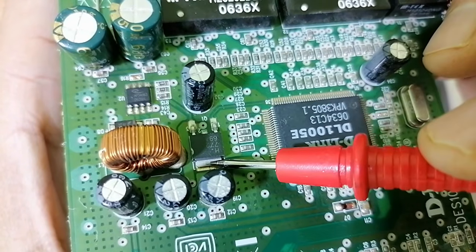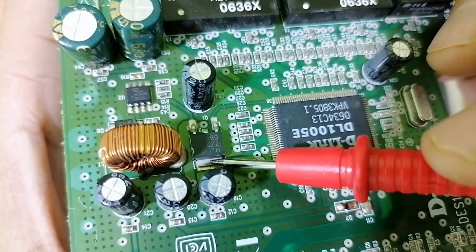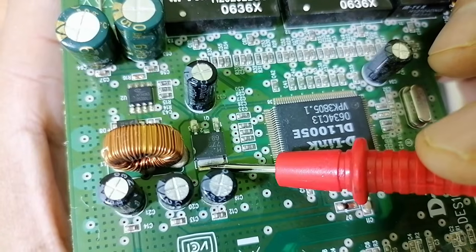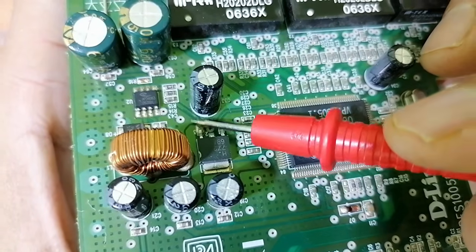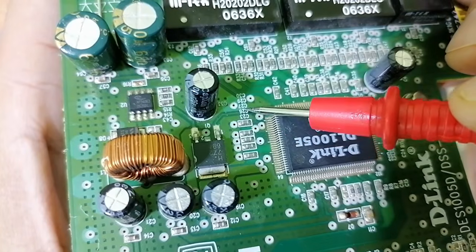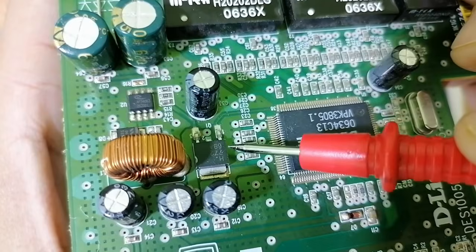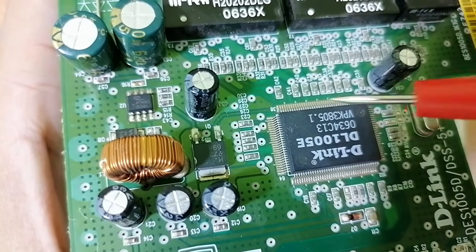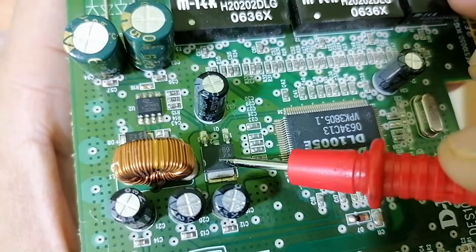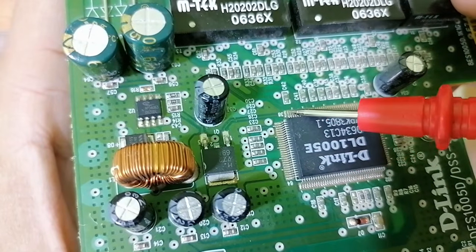And here we have the drain. So the power is passed from this terminal to drain to source, as you can see. And here we have the gate, as you can see. Do you see the gate? So for this MOSFET also, I can even know the control IC. So this IC controls this MOSFET, as you can see, because we have this line coming from here.